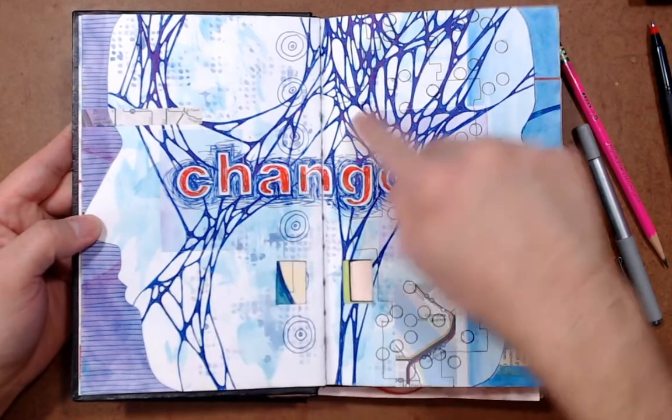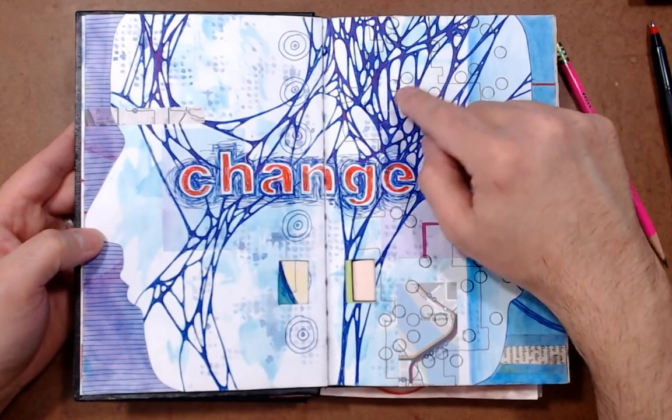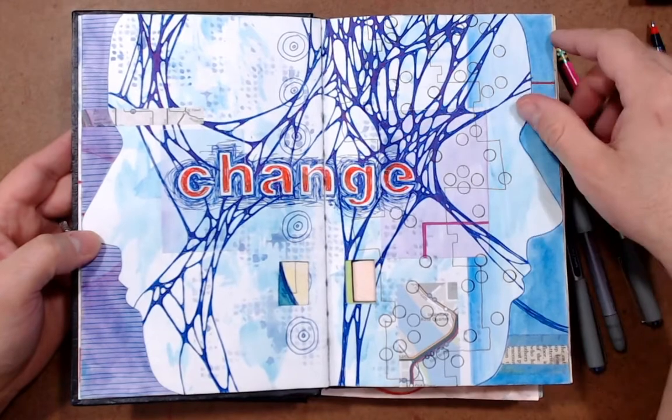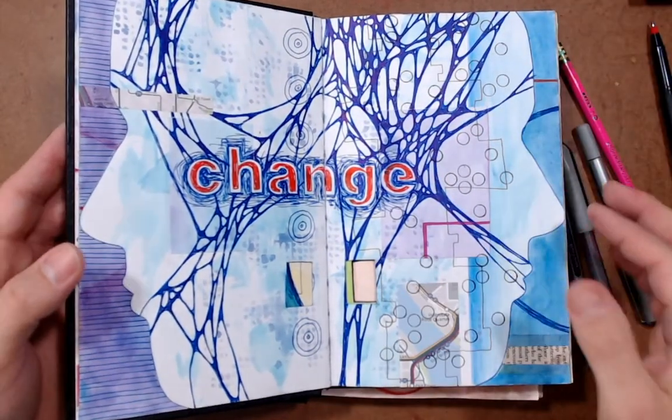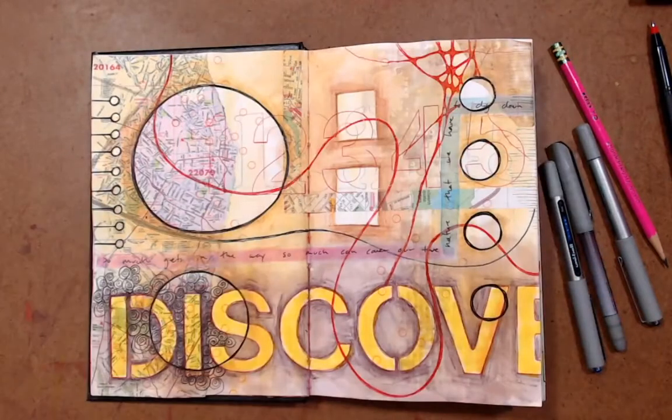So that's just another idea that you might try, another way to fill up some of the space. Just something that I have used a lot in my own art.